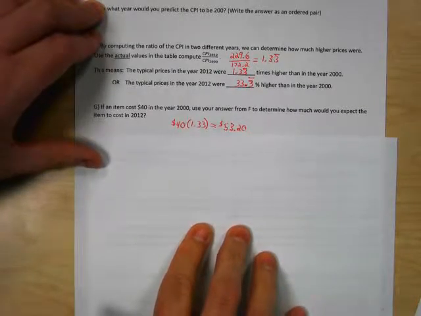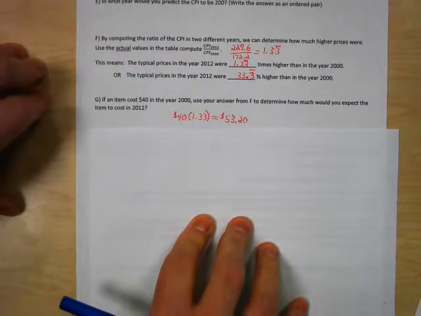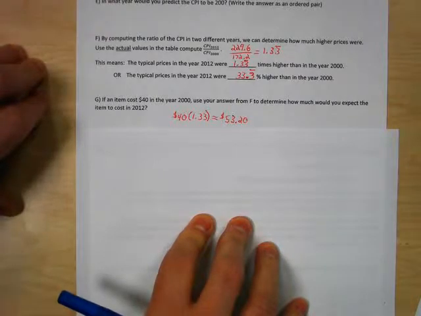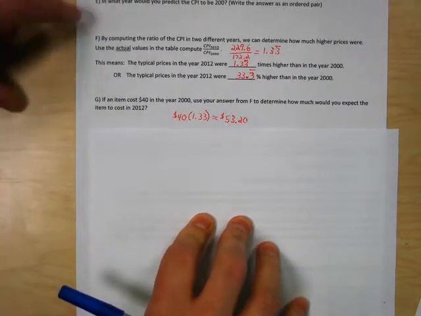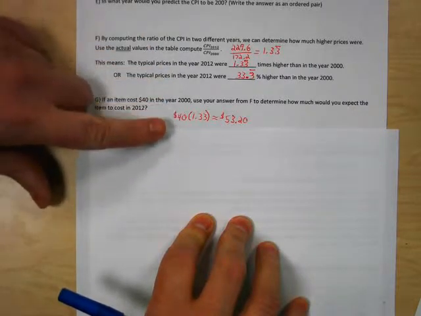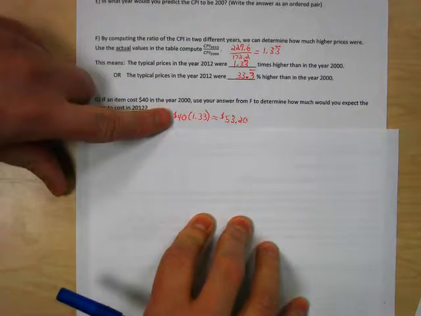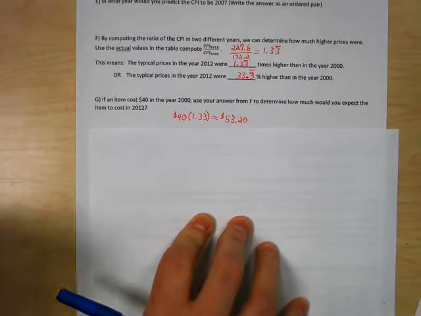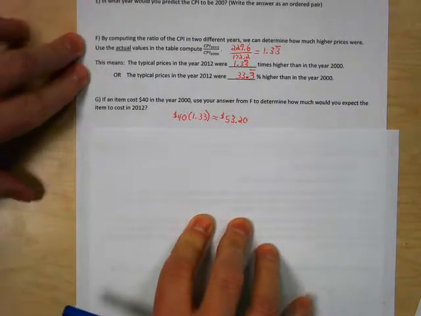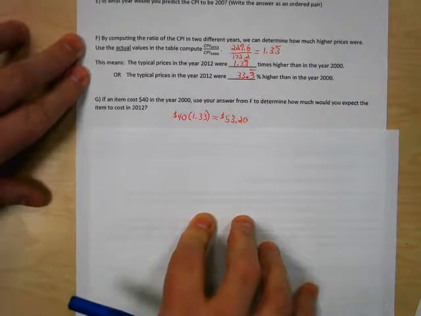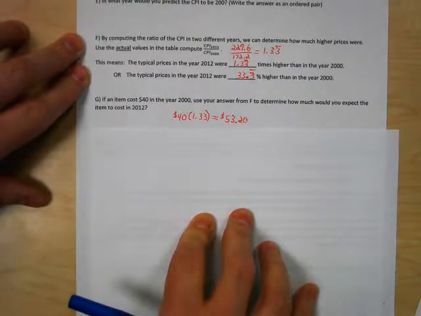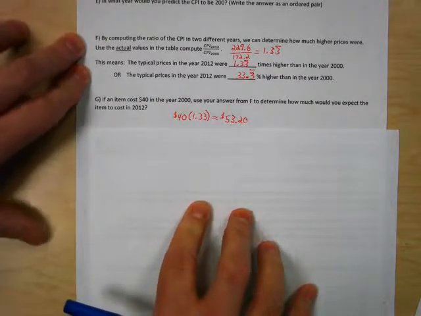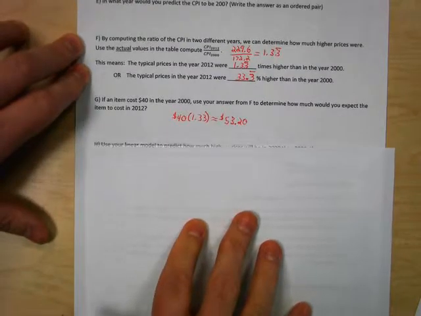So what you would do is, we know that if we're 1.33 times higher in 2012, we're going to take our cost in the year 2000, which was $40, multiply it by 1.33, and that'll give us $53.20. So that means the item will cost that much in the year 2012, or we'd expect the item to cost that much.